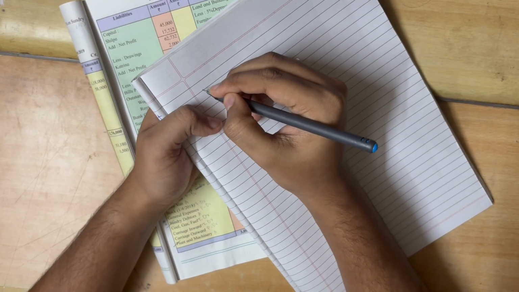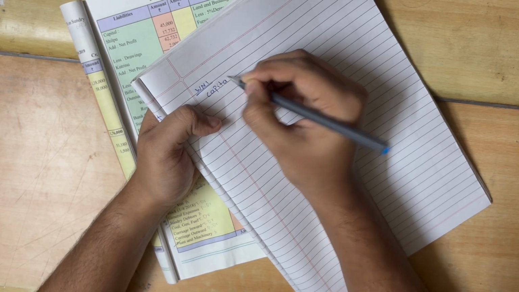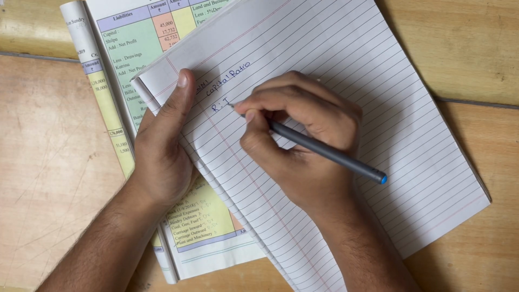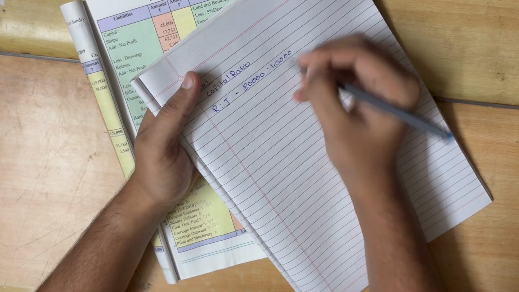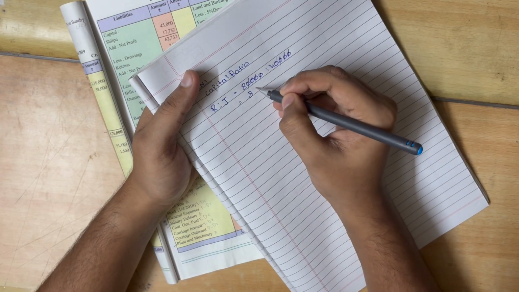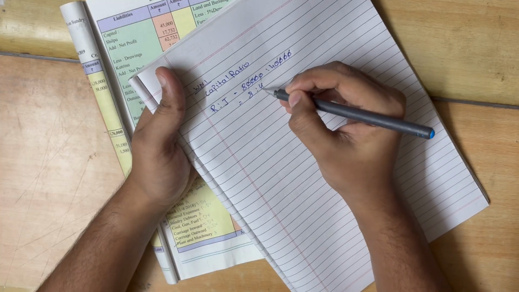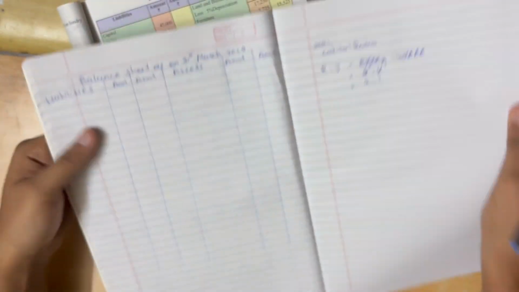So first we need to write the ratio. Find out the ratio. So capital ratio, that is Rucha is to Julia, which is given 80,000 is to 40,000. So simply we have to cut the zeros, which is 8 is to 4. Now both the numbers are coming in a single table. Okay, so 4 ones are 4, 4 twos are 8, so the ratio is 2 is to 1. Okay, let's continue the sum.